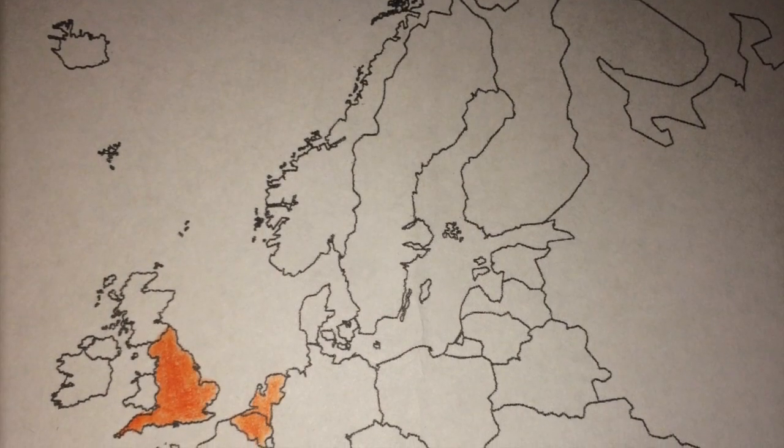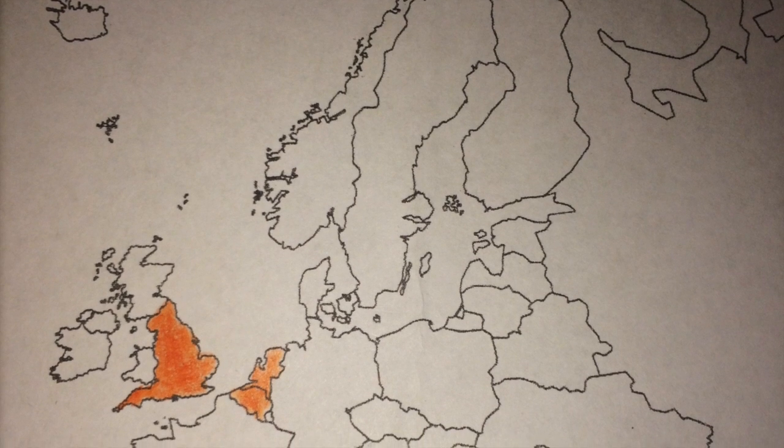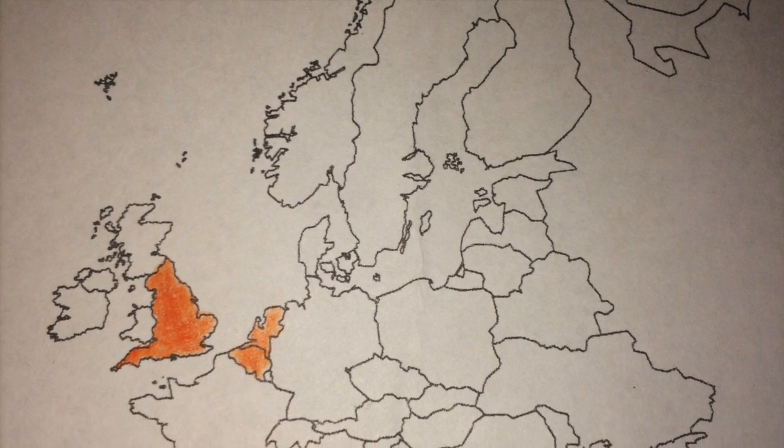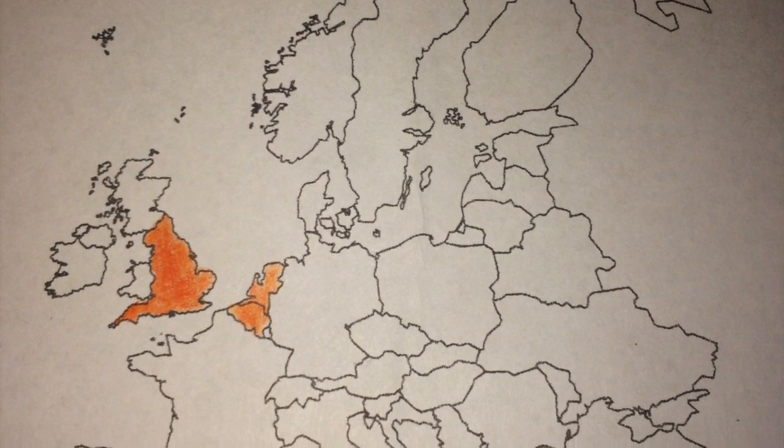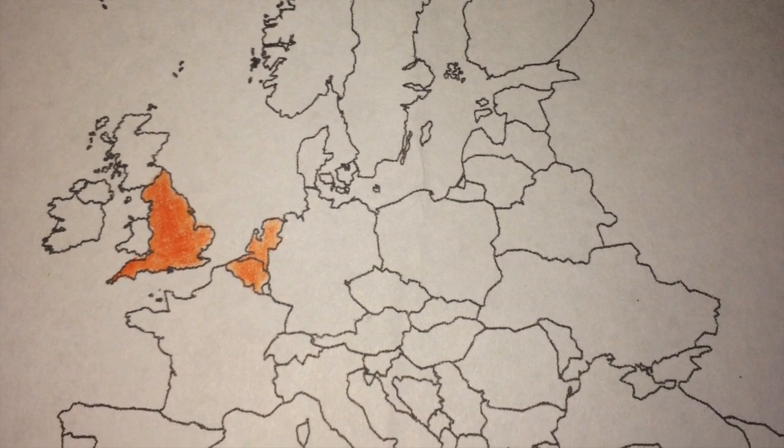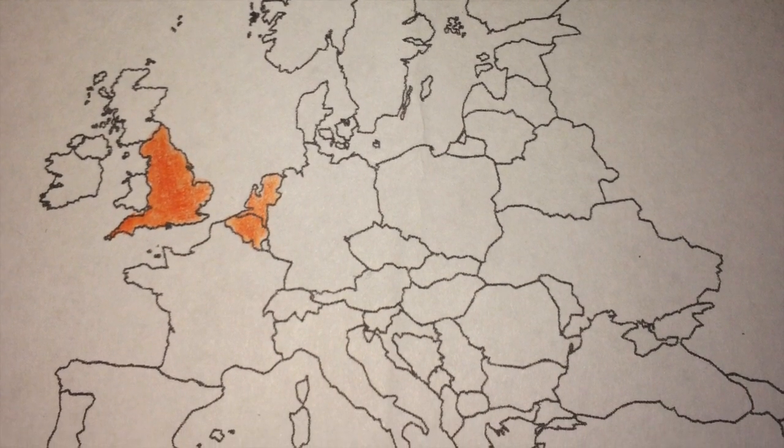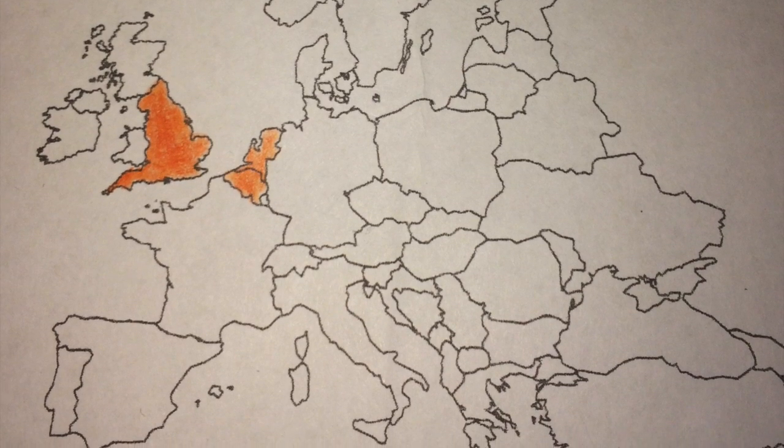The agricultural revolution had begun in Britain and in the Low Countries. The Low Countries consisted of mainly the Netherlands and Belgium and some surrounding areas. This was the largest step in the process of making efficient farming.